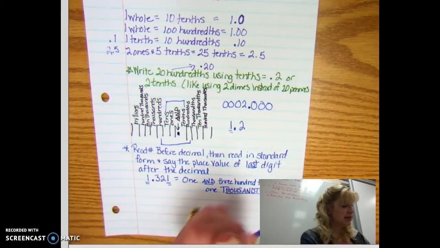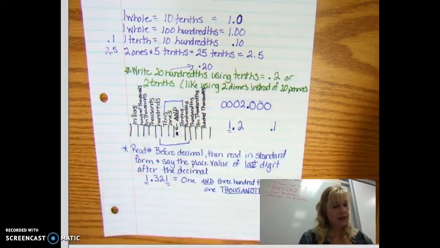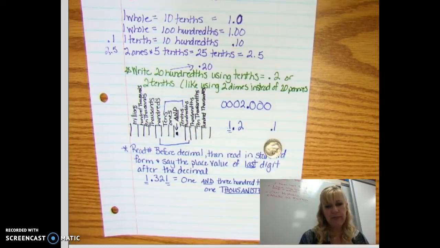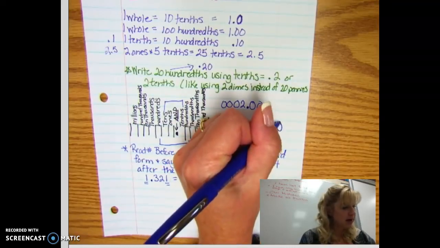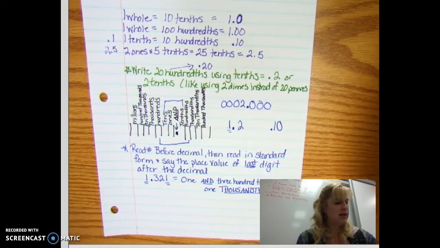So for instance, if I have 0.1, 1/10, I have 1 dime. That is 1/10. If I add a cows come home 0 after that, and I say this is 10 hundredths, technically speaking, that would be 10 of these.